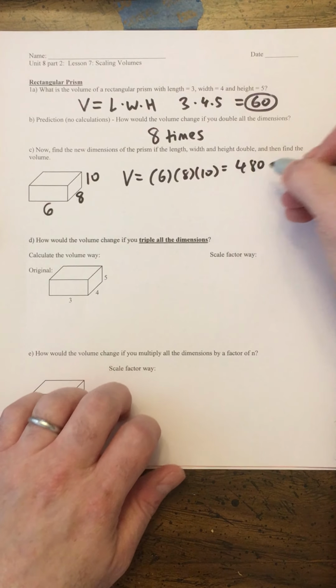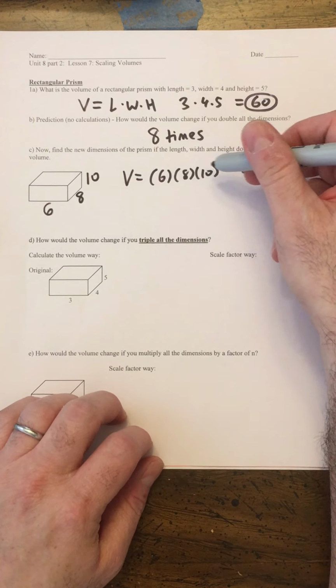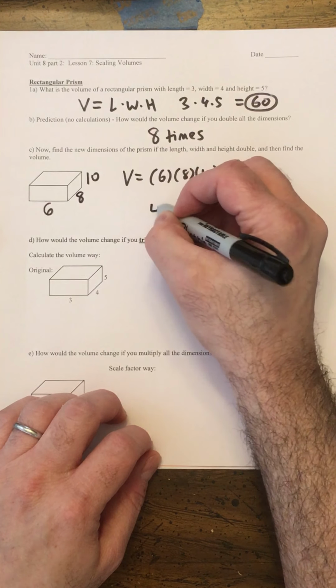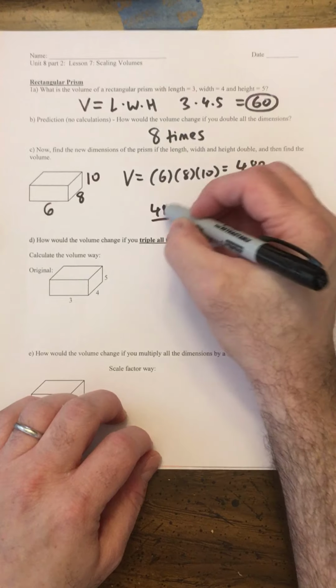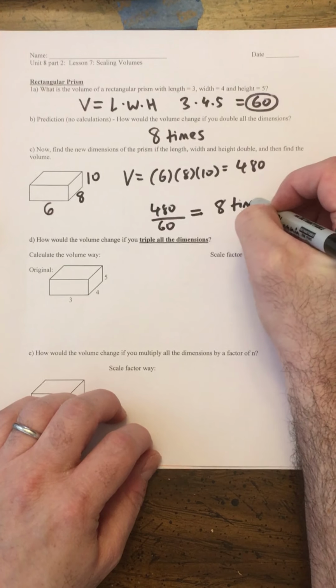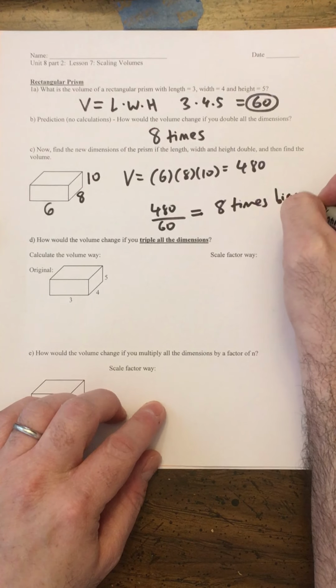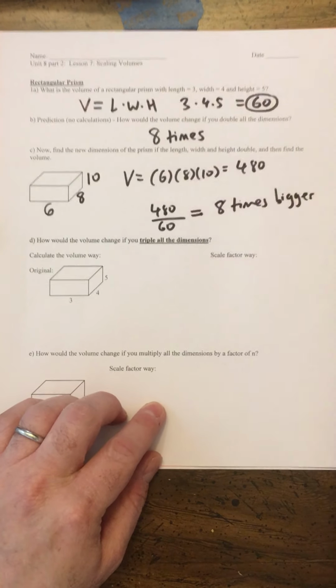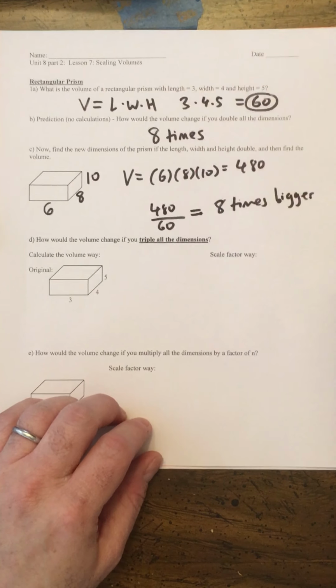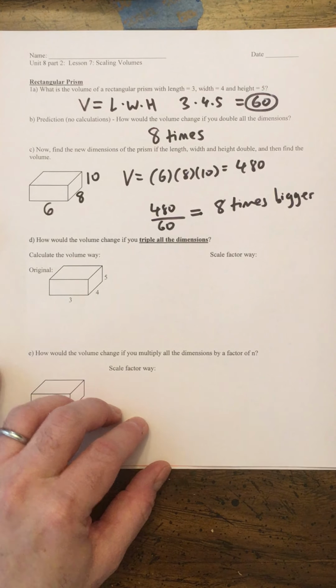So if we want to see how many times bigger the volume is, simply divide the new volume by the original volume, and you will see that it's 8 times bigger. That's a way to check, because it's something you could use for future types of problems where you don't know exactly how the scaling is going to work.